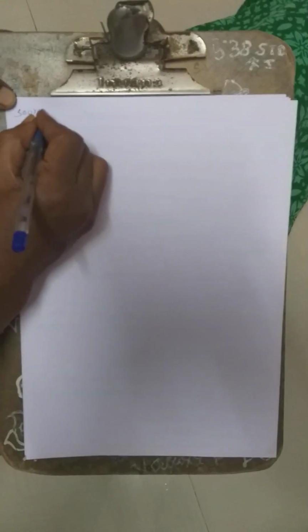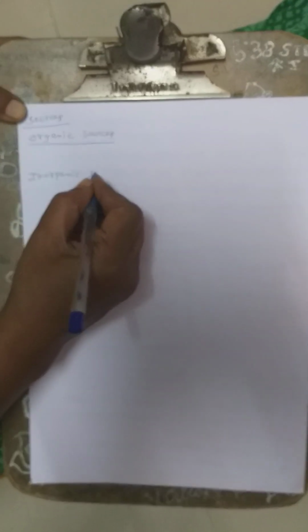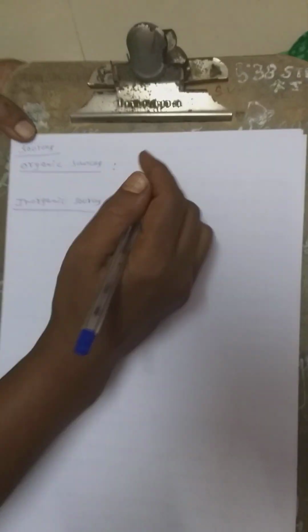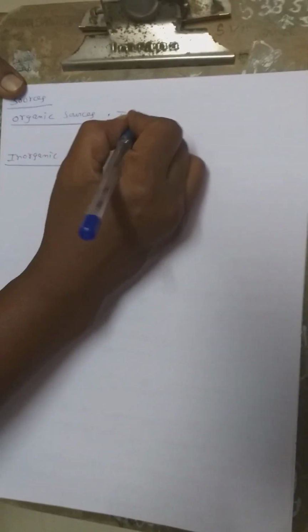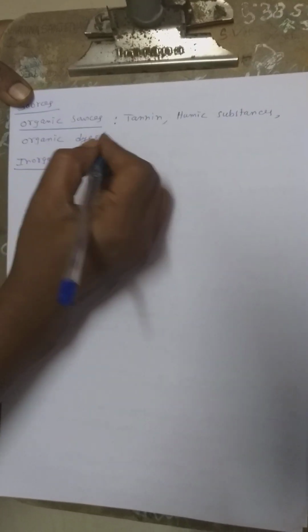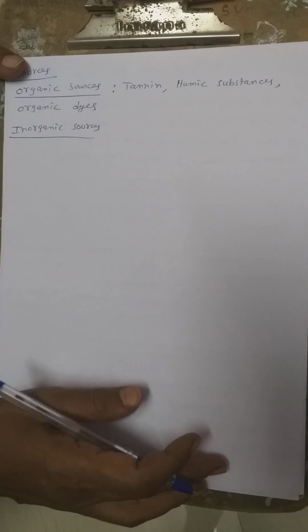Sources that impart color to water are classified into two: certain organic sources and certain inorganic sources produce color to water. And the list of sources are tannin, humic substances, organic dyes, or few organic sources that impart color.